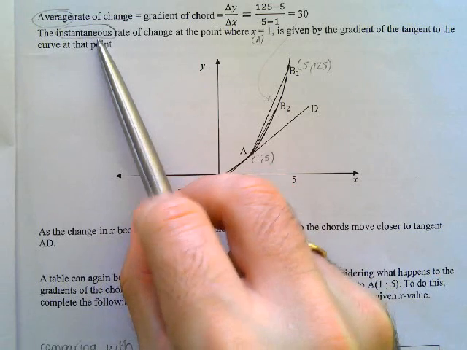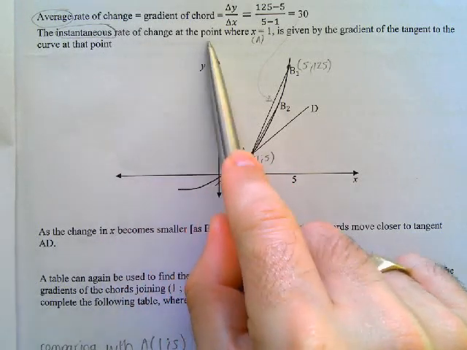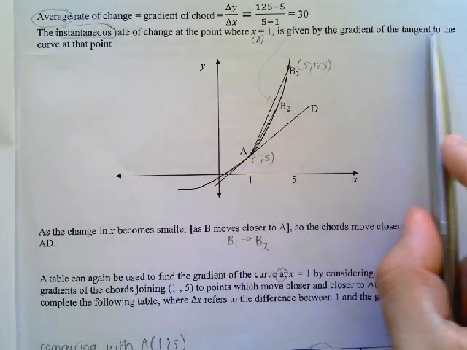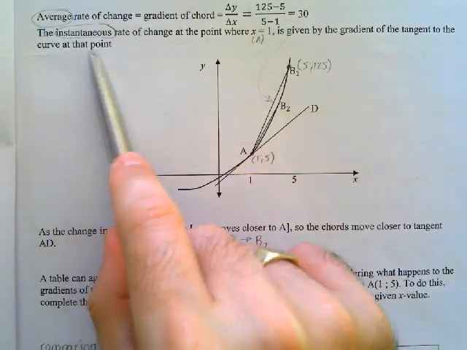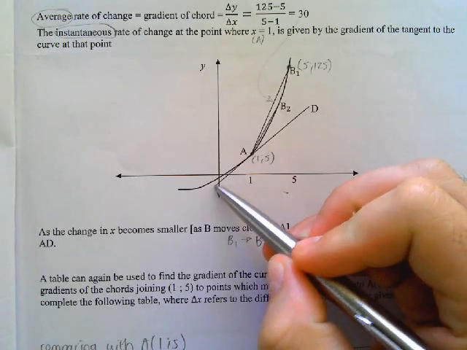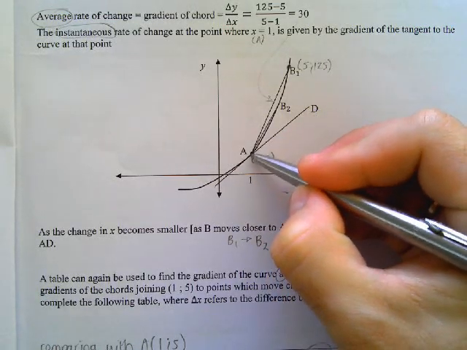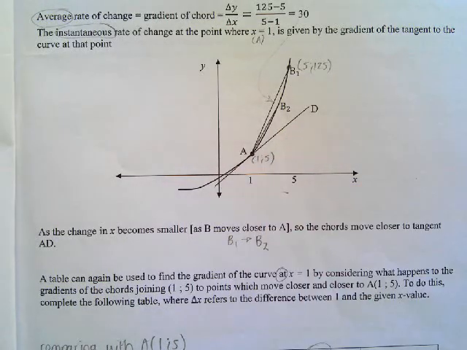The instantaneous rate of change at the point where x is equal to 1 is given by the gradient of the tangent to the curve at that point. In other words, the gradient of that line will tell you the instantaneous rate of change at that point A, where x is 1. Okay?